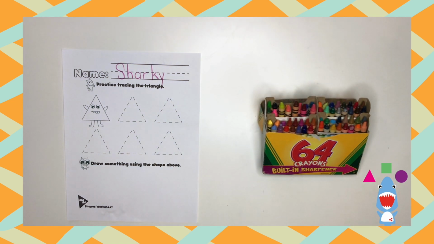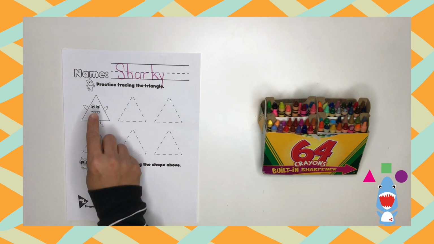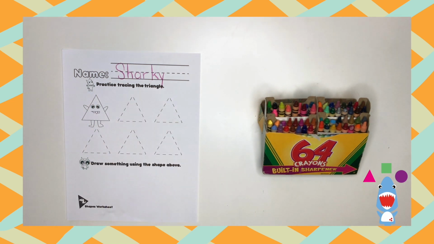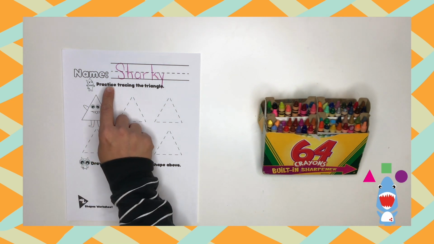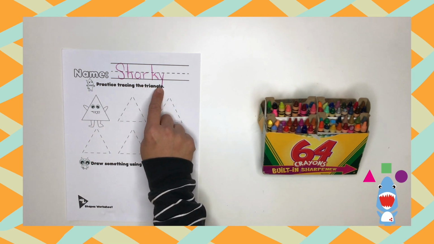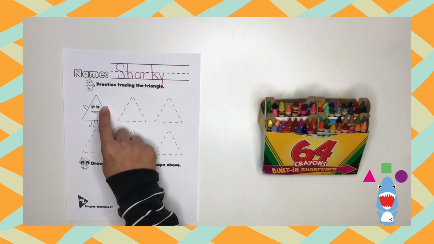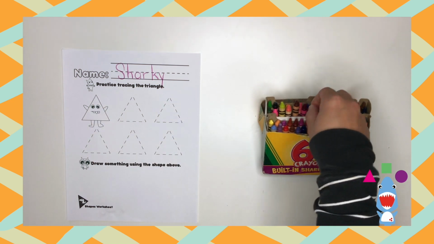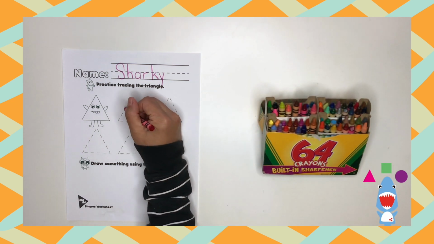Now that we're done writing our names, let's read the directions. Practice tracing the triangle. Let's read it again. Practice tracing the triangle. Here's Mr. Triangle. Grab your favorite color. You could choose any color you like. I'm choosing red.